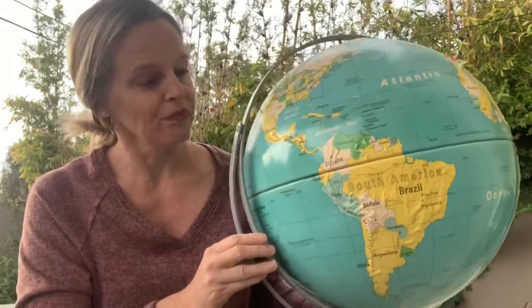It's going to be kind of like a model of the Earth. It's going to be flat though, so it's only going to show one side of the globe. But take a look at this. This is a big globe I happen to have at home. And you can see it's like a sphere. It's like a ball, right?